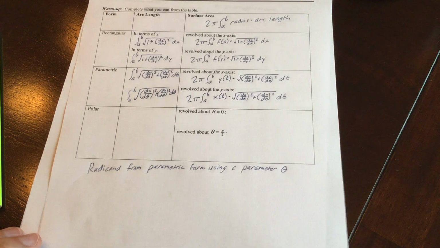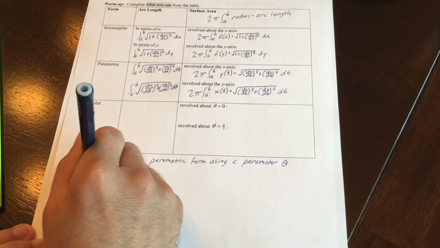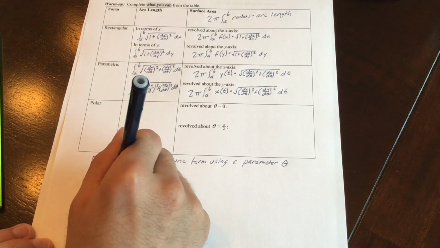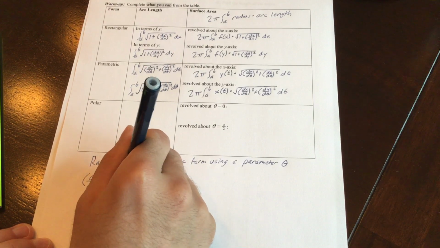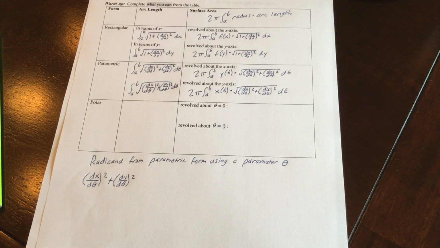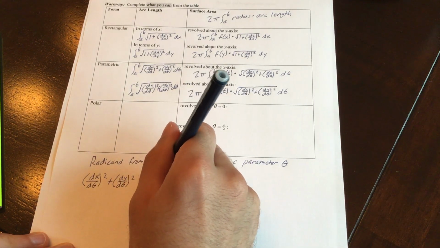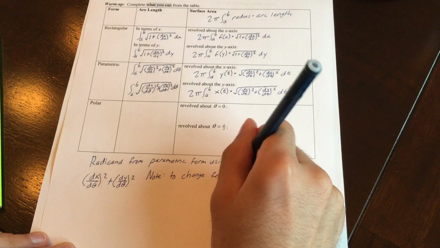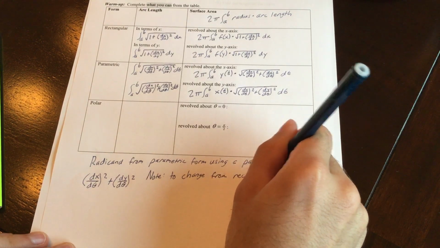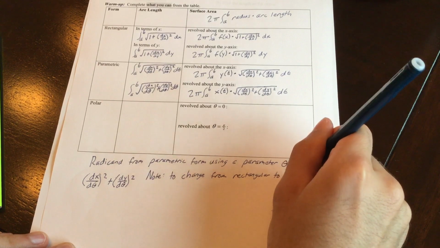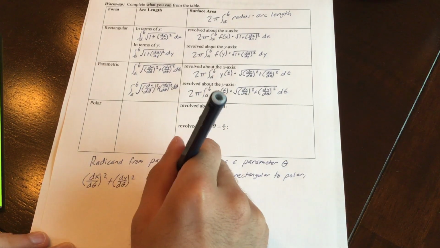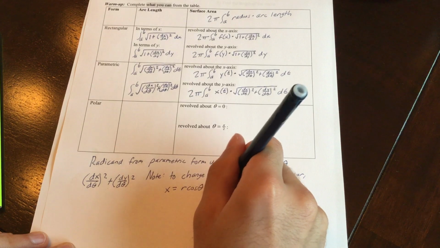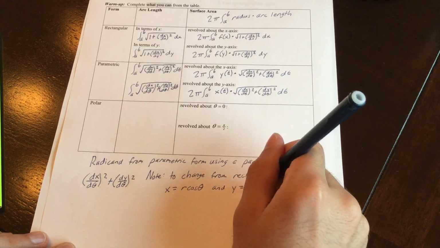So we would have dx d theta squared plus dy d theta squared. And a note before we continue, to change from rectangular to polar form, x can be swapped out for r times cosine theta, and y can be swapped out for r sine theta.